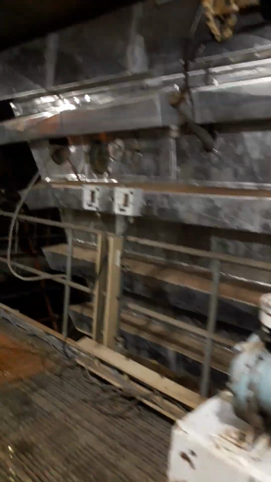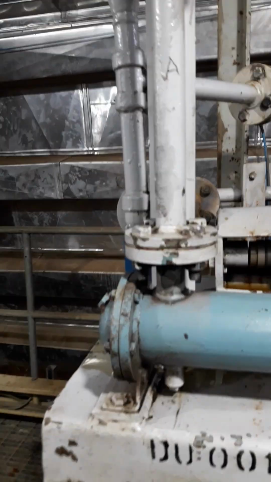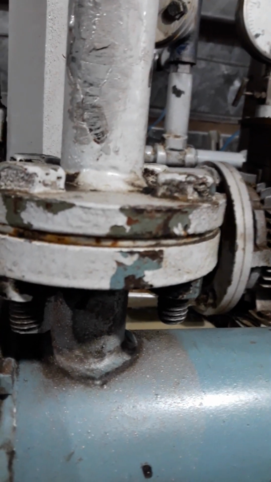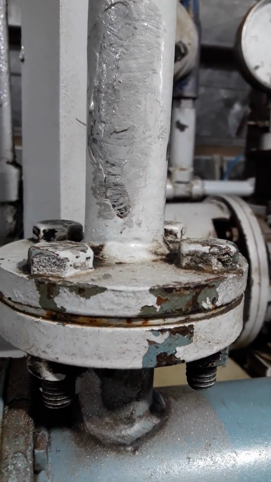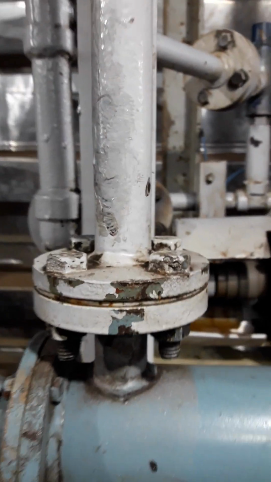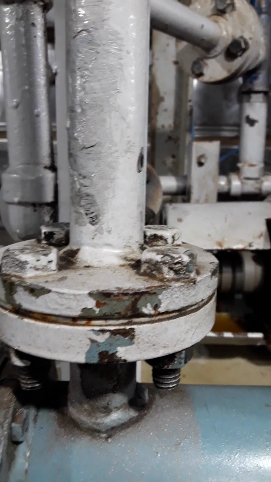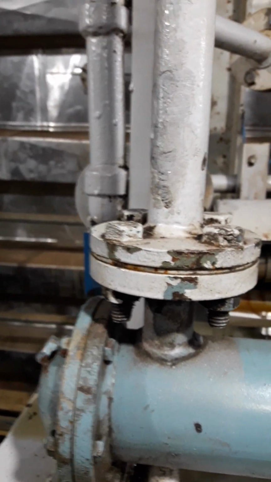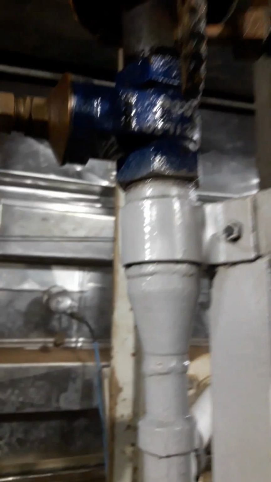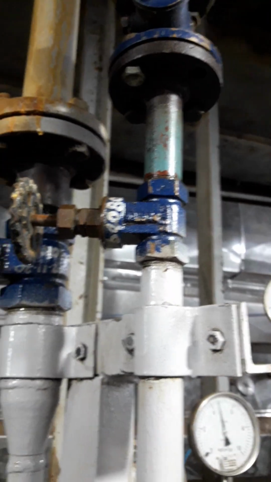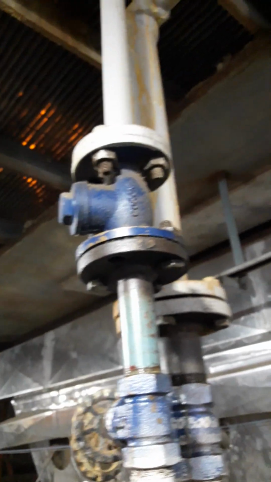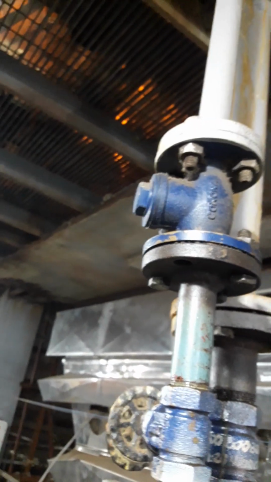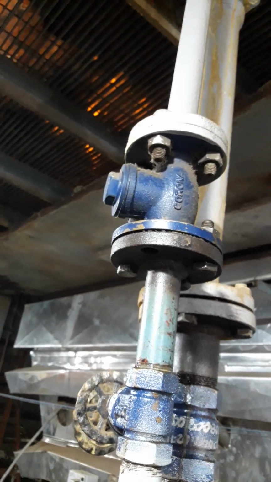So now I will also talk about some piping system. There is a flange. In a flange, between two flanges, one rubber gasket is used for sealing purpose. This is a gate valve. This is a small gate valve. This is for future purpose. You can take a new line from this valve.